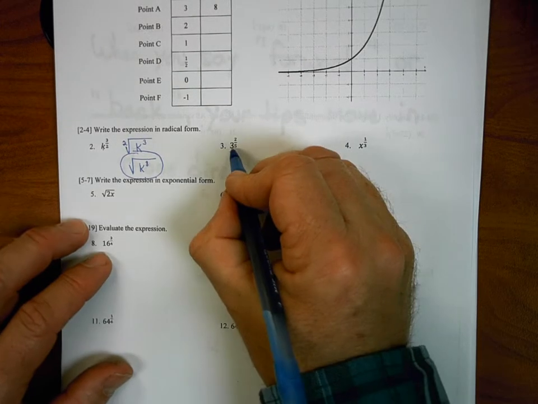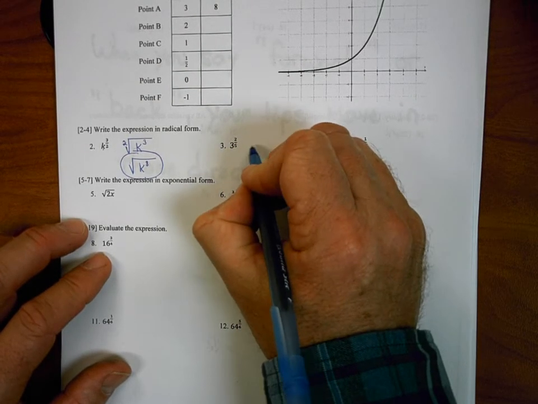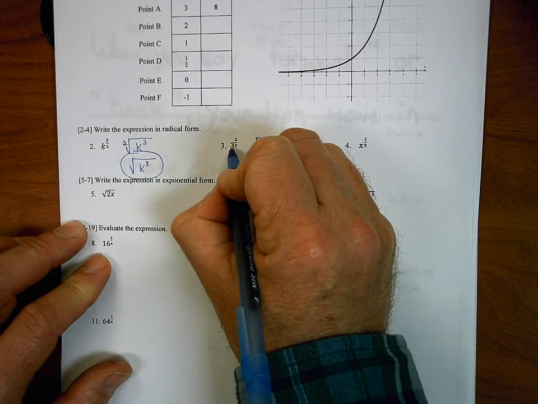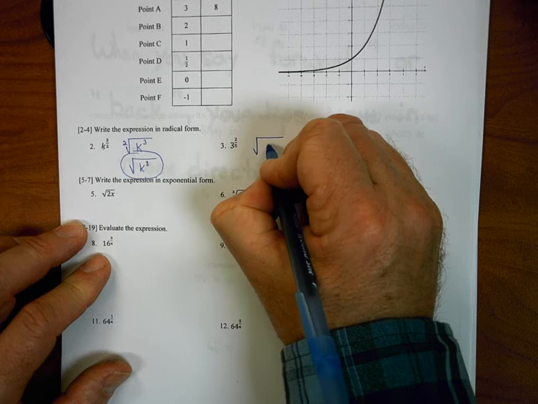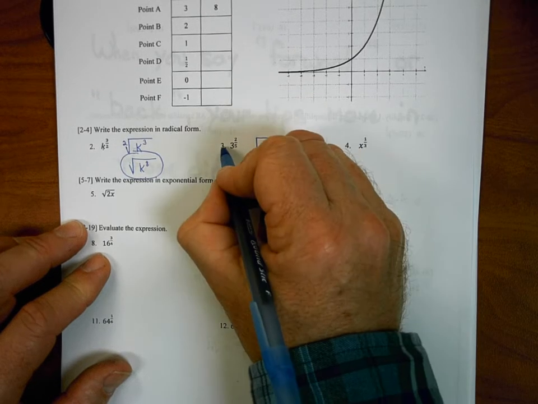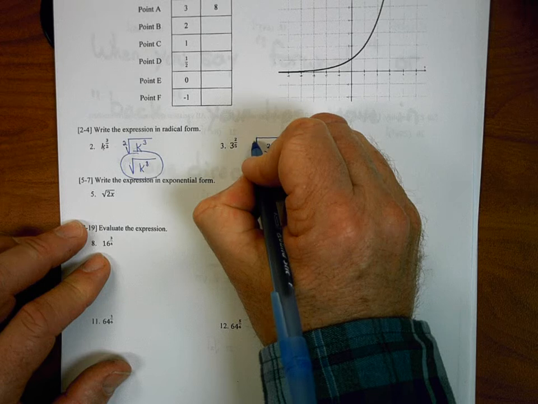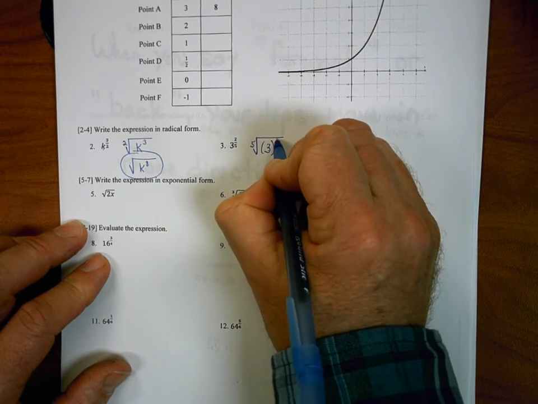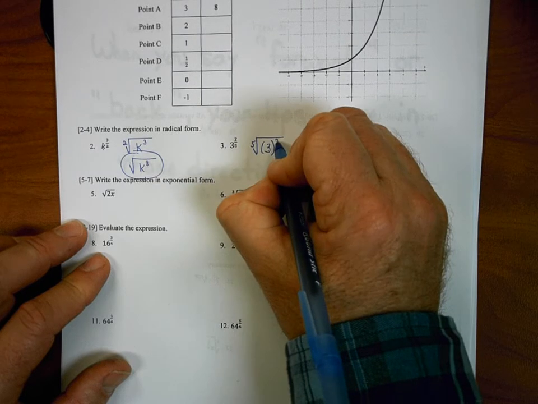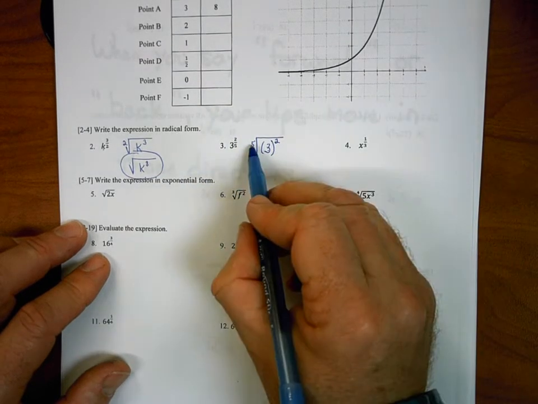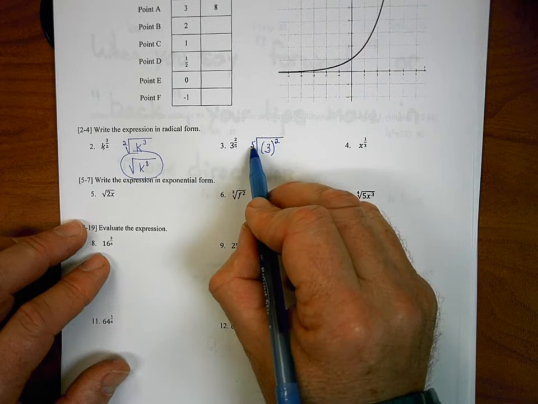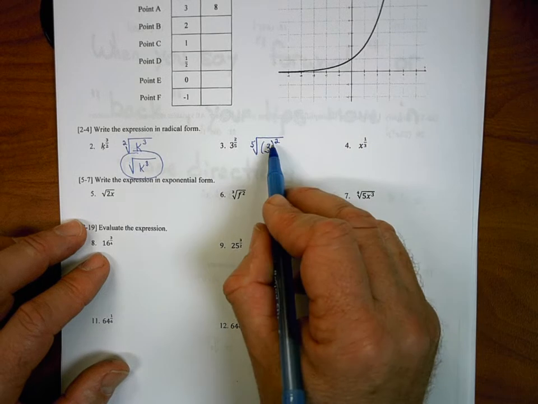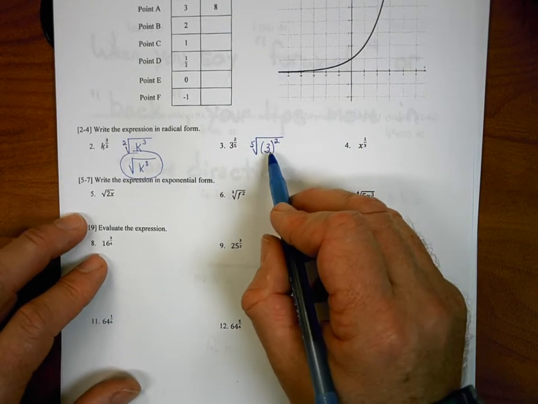Okay, following that same pattern, number 3, 3 to the 2/5 power. To put it in radical form, I would put the radical symbol. The radicand would become the base of the exponent, which in this case is 3. The index is the denominator of the exponent, which in this case is 5. And then the radicand is going to be raised to the power of the numerator, which is 2. So 3 to the 2/5 power in radical form would be the radical with an index of 5 of 3 to the 2nd power. Now we're not simplifying this, so we're just going to leave our answer like that.